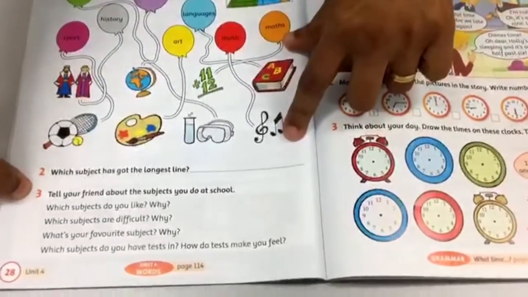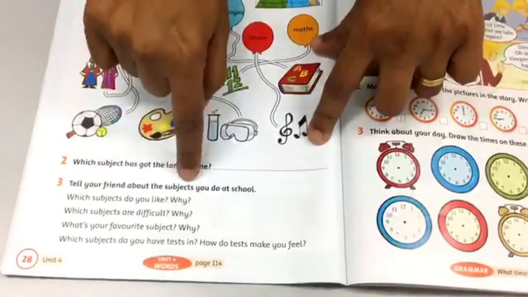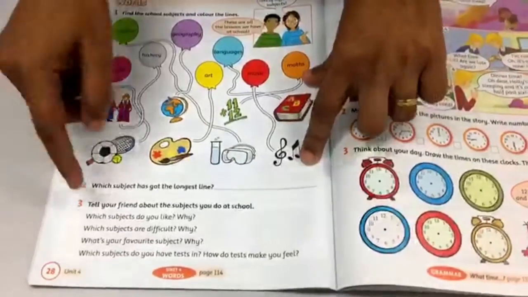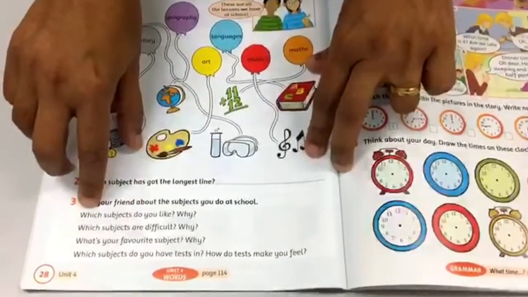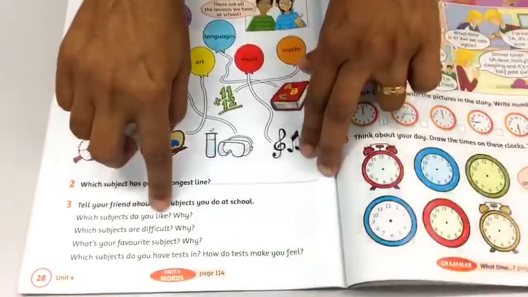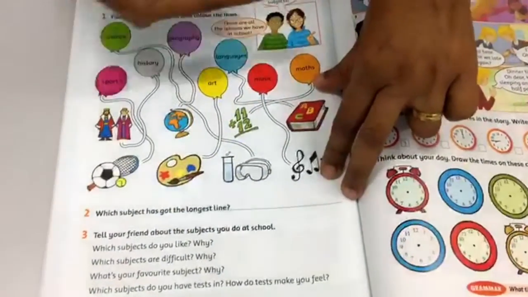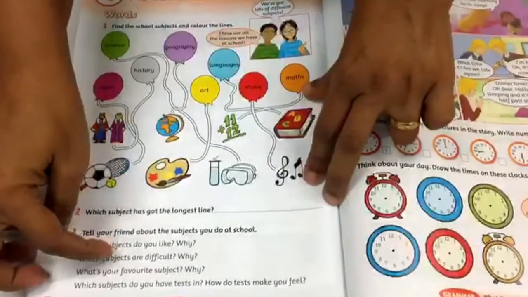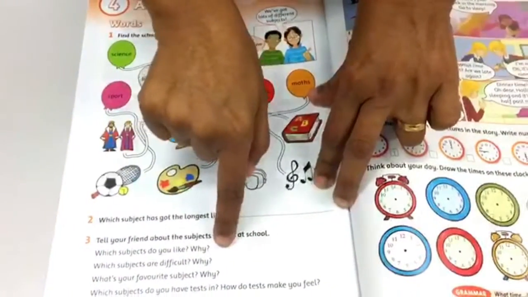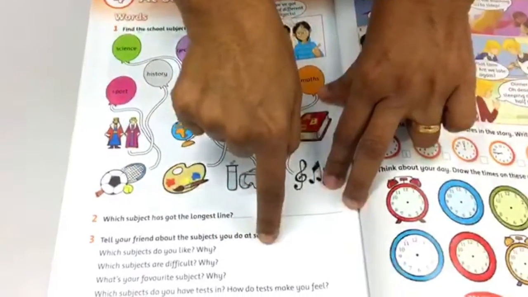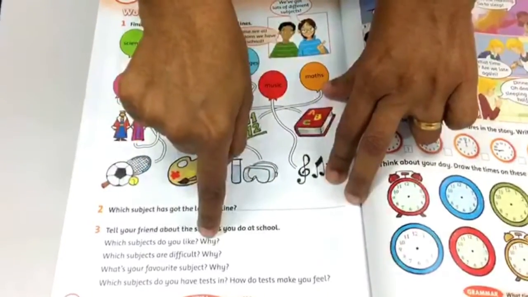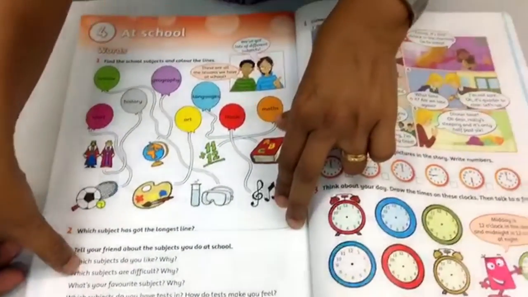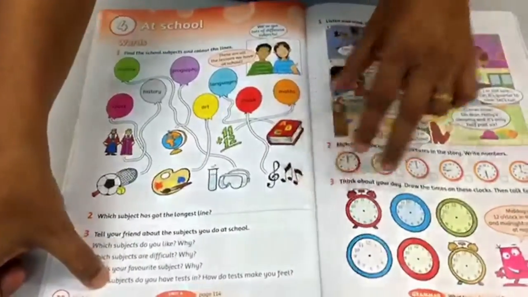As for Unit 3, tell your friend about the subject you do at school, but since you're doing it at home, just read through the question. Which subject do you like? Think which one of the subjects is your favorite subject in school. Okay? So you can write a short answer, and you can also write the answer for the question why. So each of these answers.